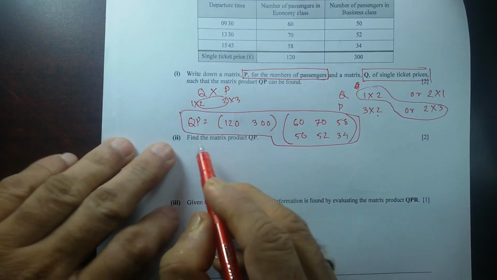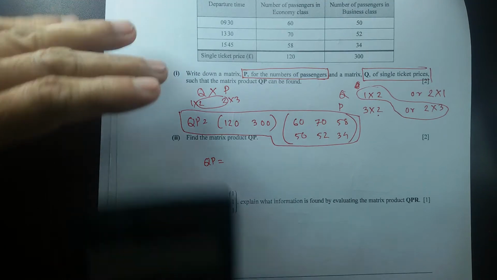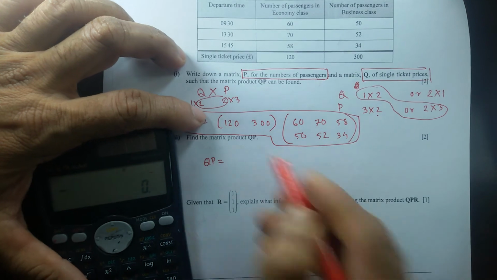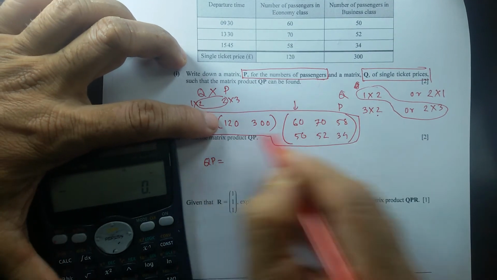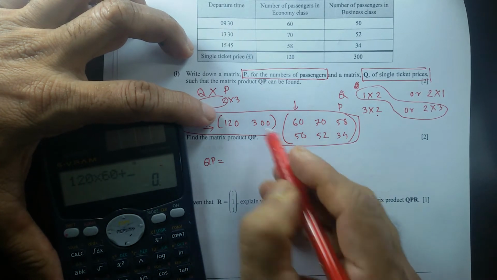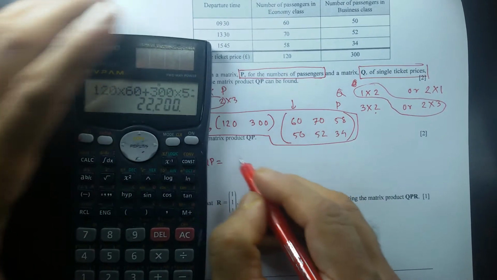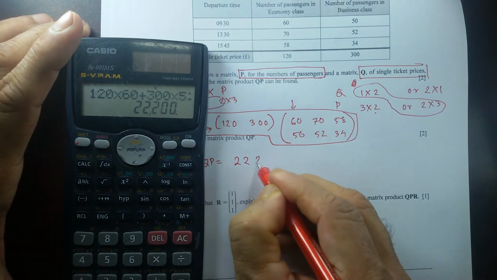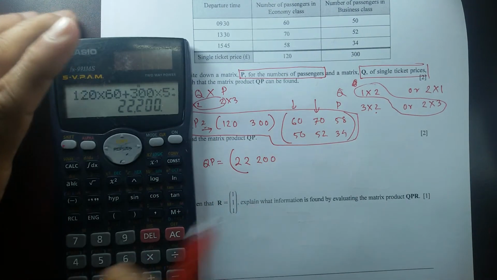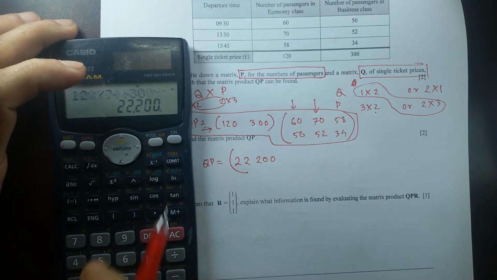Okay, coming to B, find the matrix product. So QP, all I have to do is multiply it. I'm going to use the calculator. It goes this way and that way. 120 times 60 plus 300 times 50. I got 22,200. Okay, and then this row with this column, 120 times 70 plus 300 times 52.